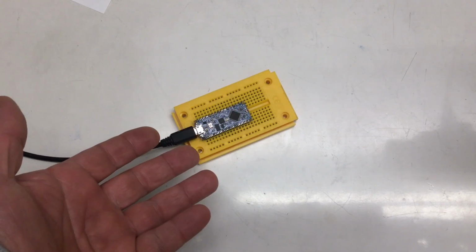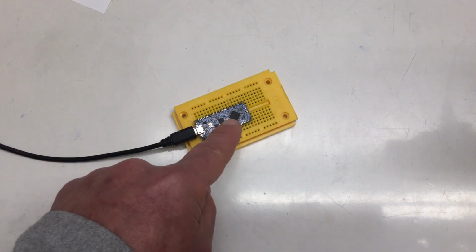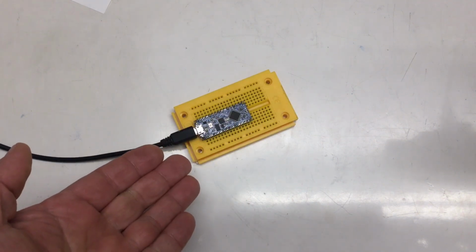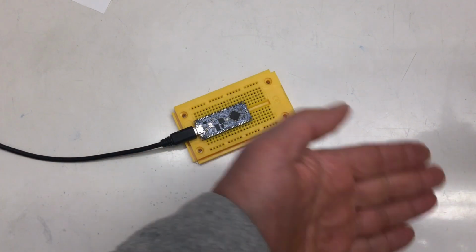Today I want to have a look at the built-in temperature sensor of the megaAVR MCUs. Enjoy!